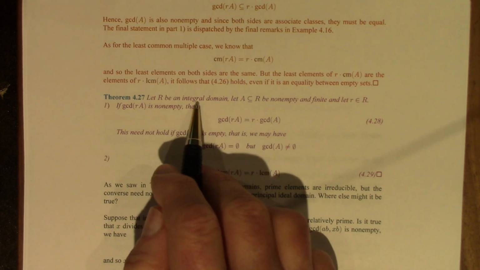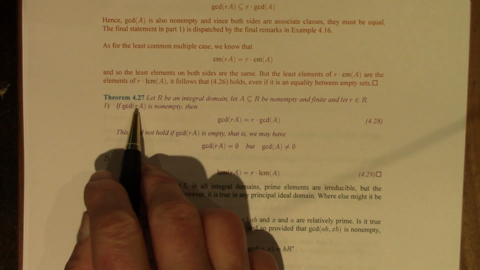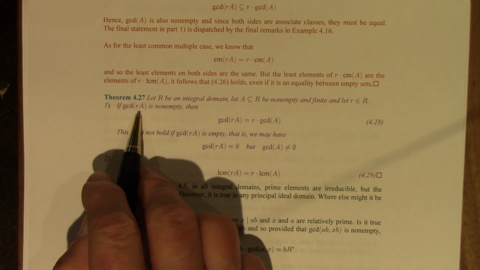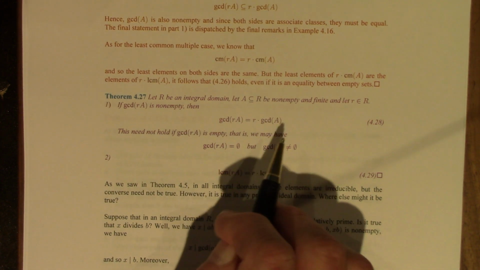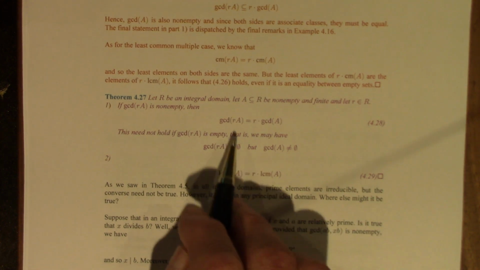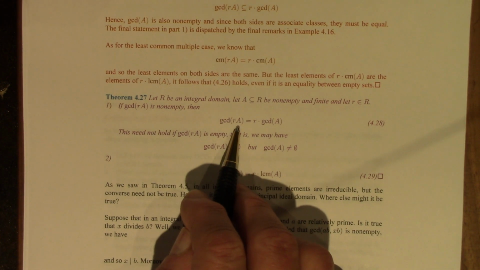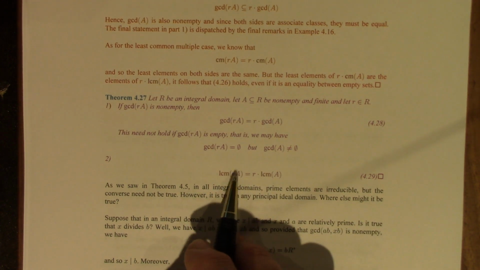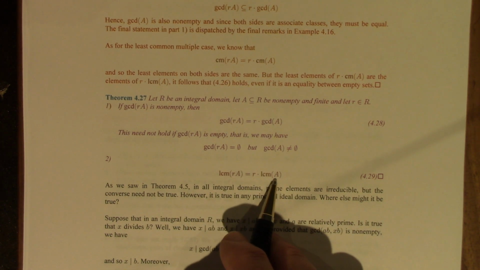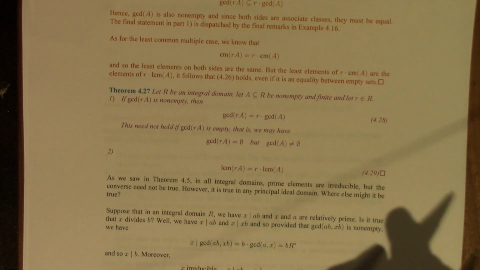So here's the summary. Assuming that the GCD of rA is non-empty, we have this nice formula. It need not hold if the GCD of rA is empty. This side could be non-empty still. And we have the nice formula in the case of least common multiples.